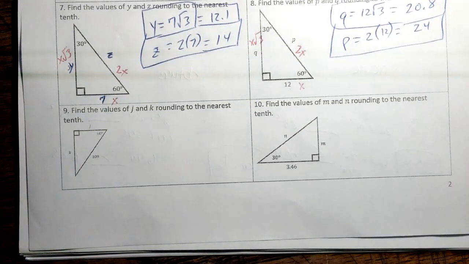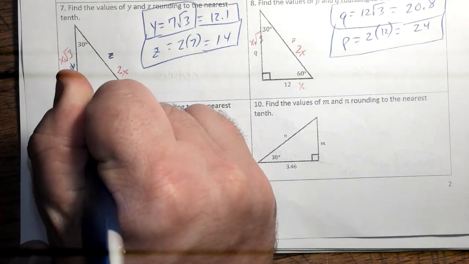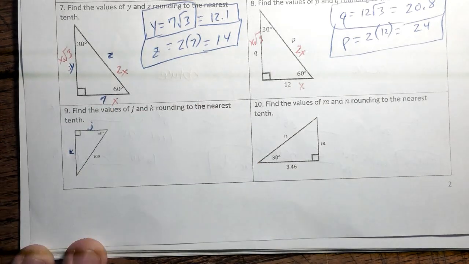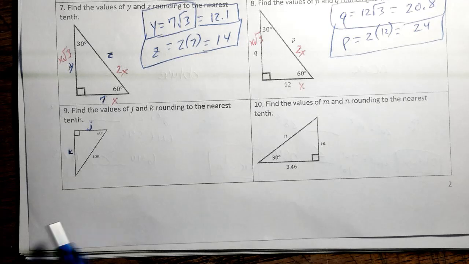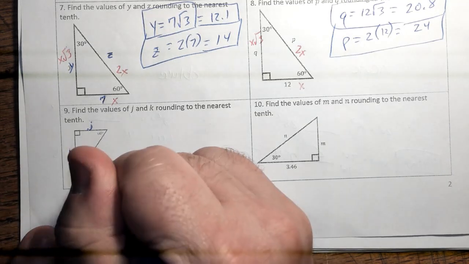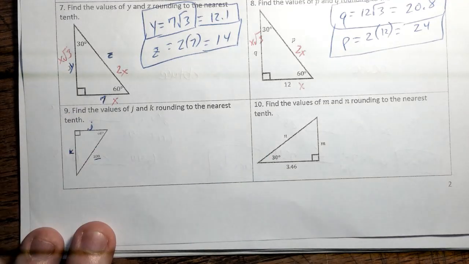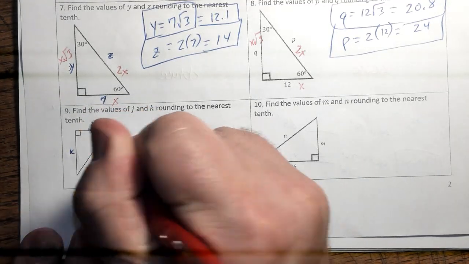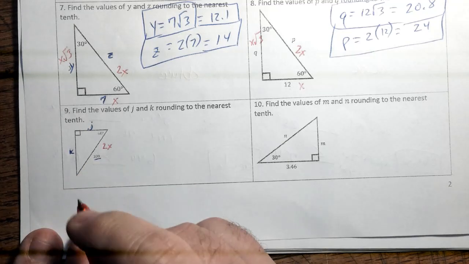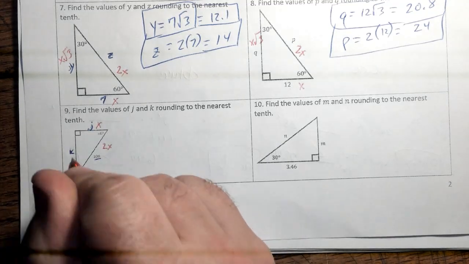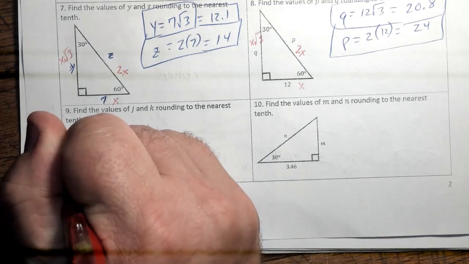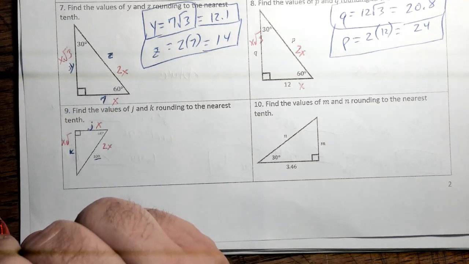All right, on the left, number 9. Find the values of J and K. So J is there and K is there. You'll have to trust me, these didn't print well. Our hypotenuse is 100, and I'll write this in red. That's your 2x, because this is a 30, 60, 90. J is your x, and K is x times square root of 3.